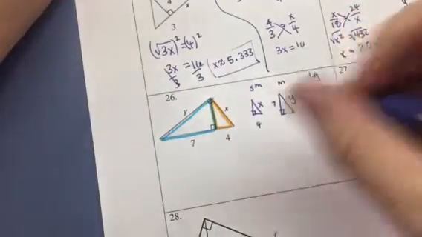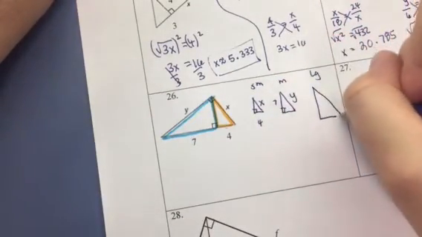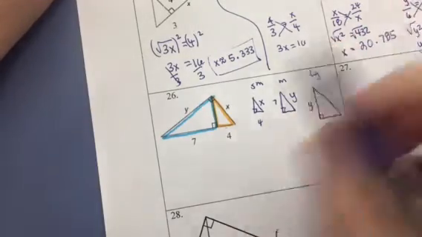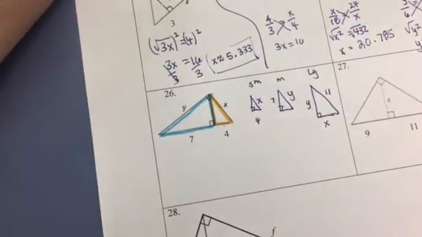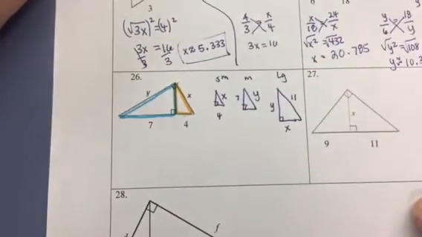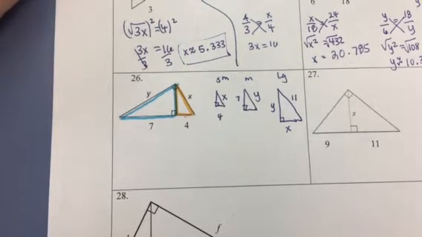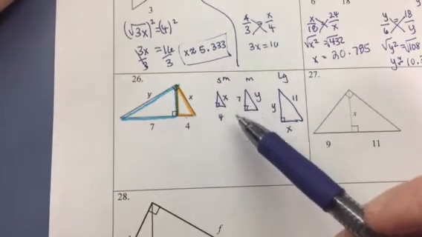And then our large triangle, so now looking at the entire picture, has a short leg of x, a long leg of y, and the hypotenuse of 7 plus 4. So a hypotenuse of 11. All right, so now, again, we can solve these all by using a proportion. I'm going to use a proportion to do this.